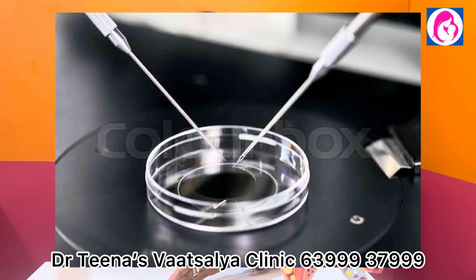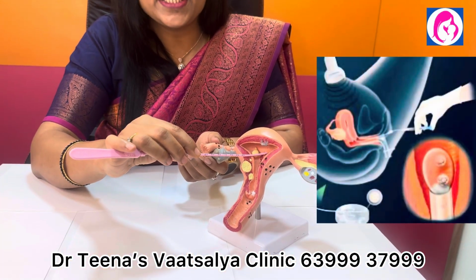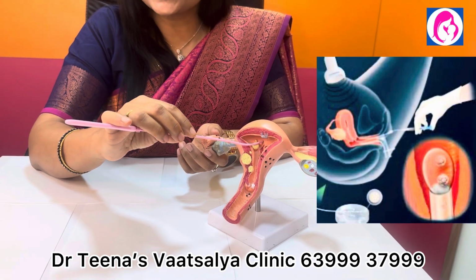We see how many babies are formed. One cell baby is called a zygote, and when it keeps on growing in the early stages, we call it an embryo. We will look at how many embryos have developed, and the grading will be done. The good quality embryos will be selected and put back in the uterus of the lady. We call that embryo transfer.